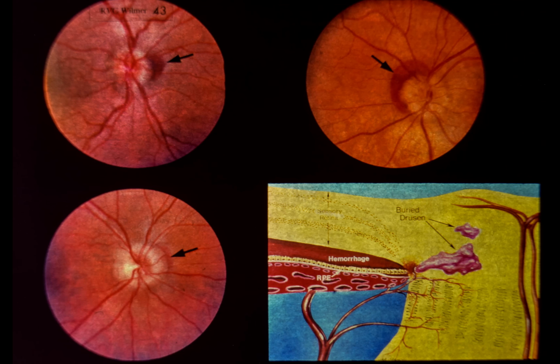In most cases, spontaneous resolution occurs unless subretinal neovascularization is present. It has been postulated that hemorrhages develop when the drusen compress and damage the walls of deep optic disc vessels. This phenomenon is illustrated schematically lower right.